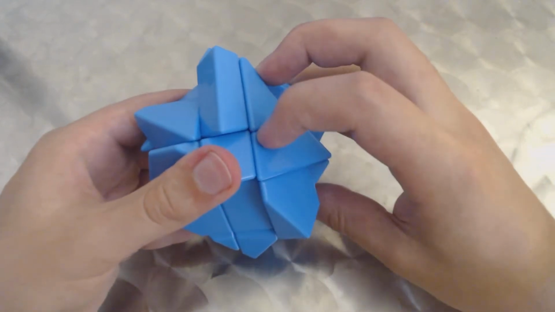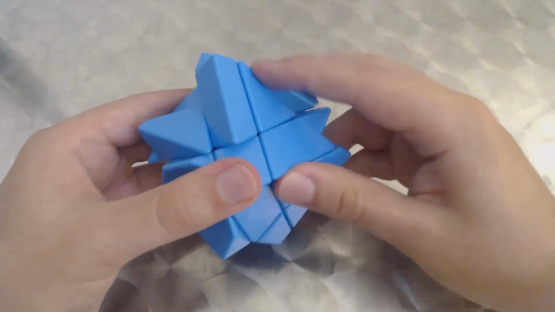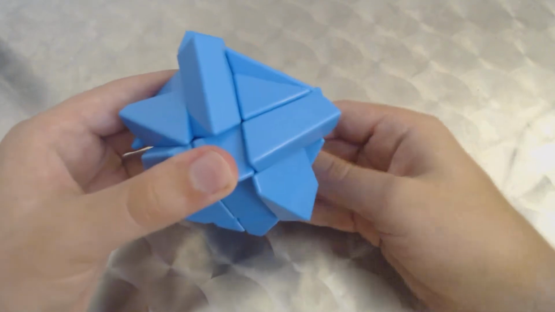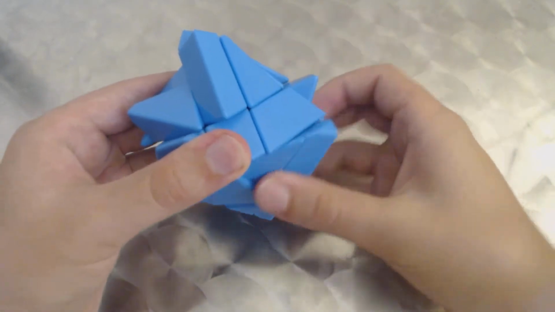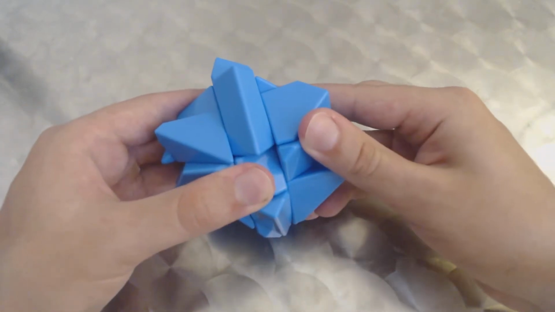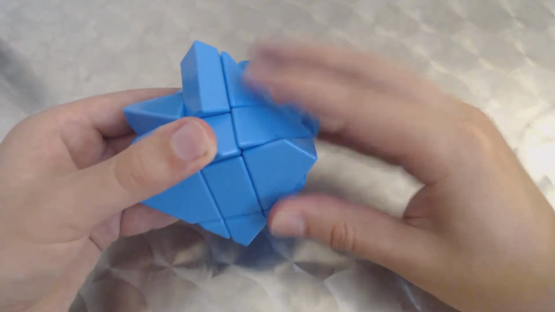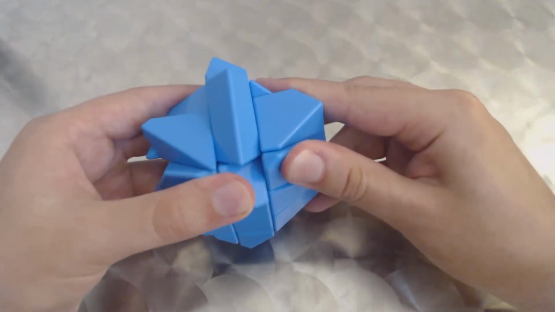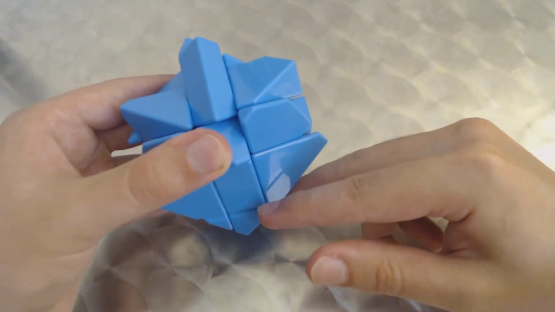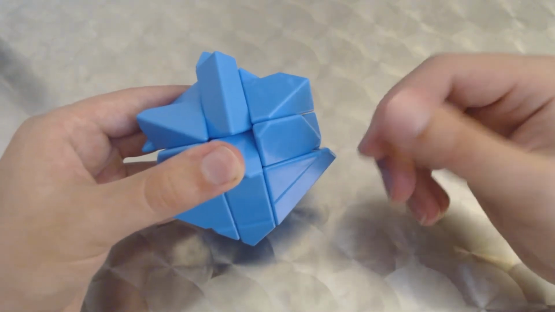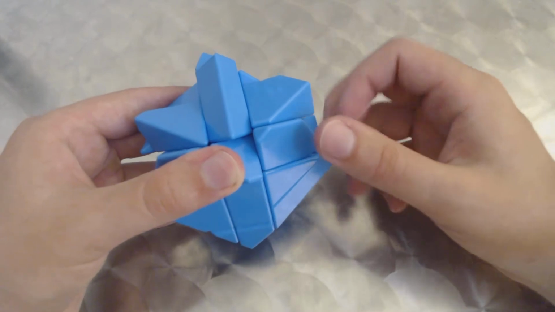So RI, DI, RD, RI, DI, RD. And you could see that this one is now good, because if you place it on the bottom, you see it connects, so it's good. But in order to fix the bottom, as you know, RI, DI, RD, you have to do 3 sets of them to fix everything on that layer.